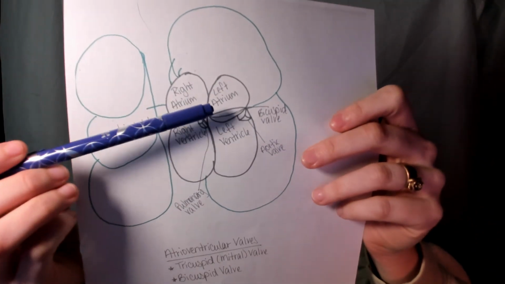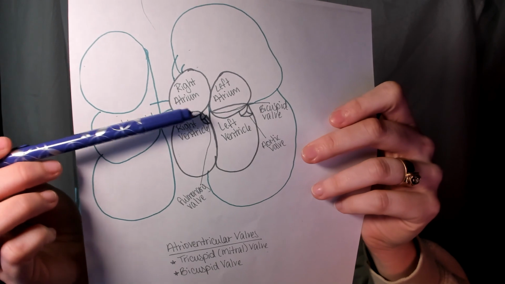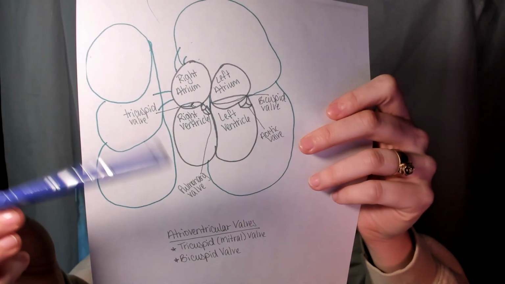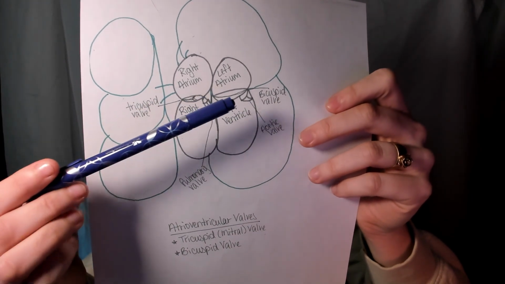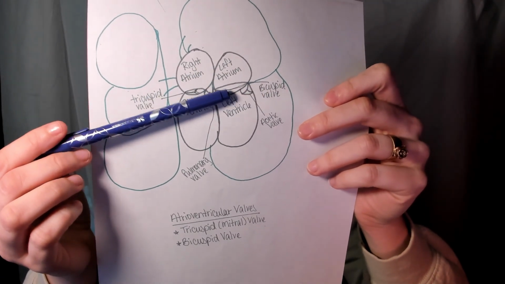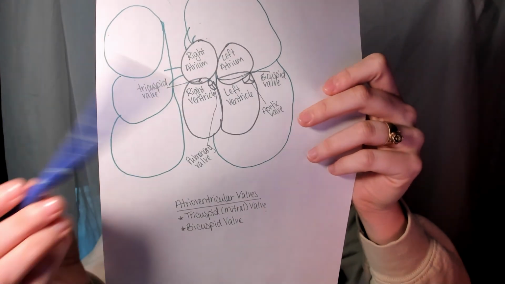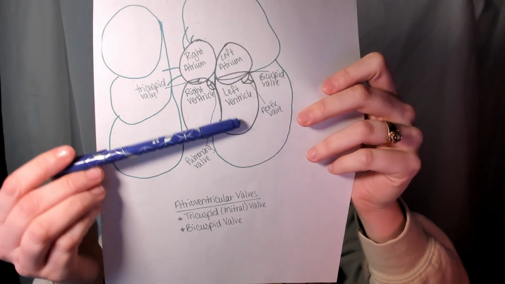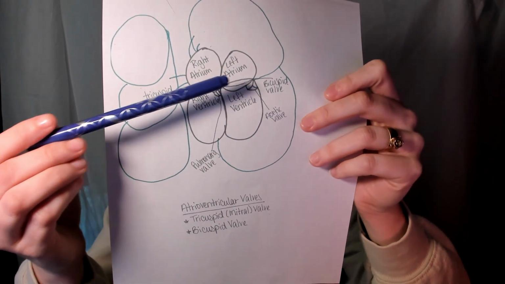And then we have the bicuspid valve, also known as the mitral valve, and it's located between the left atrium and the left ventricle. You can see here, I have 1, 2, 3 little flaps, leaflets, cusps on these, and then I just have this line. So we have 1 and 2 on the bicuspid valve. All right. And that's between the left atrium and left ventricle. It's an atrioventricular valve.